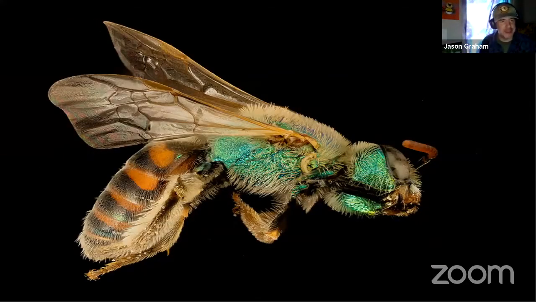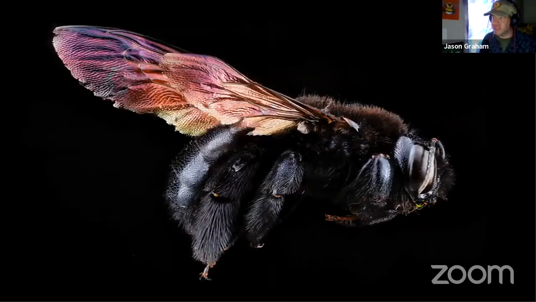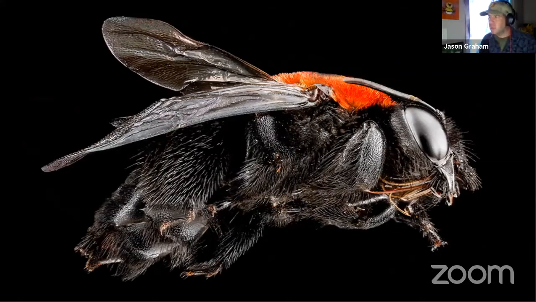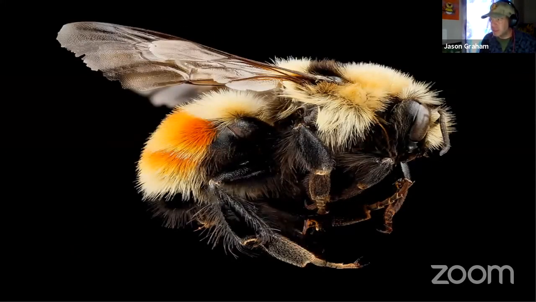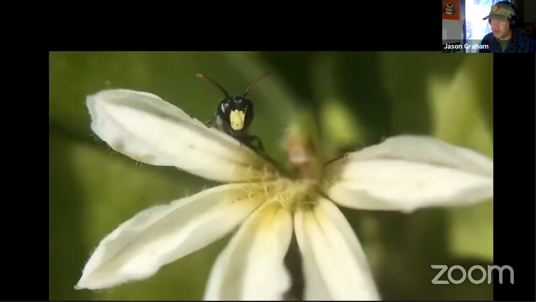These are different kinds of diversity. So we understand pollination is important, right? This is diversity of bees. So there's lots of different kinds of bees. Not just the honeybee. The honeybee makes honey, but there's a lot of other bees that are important.